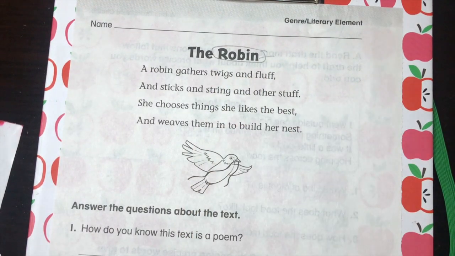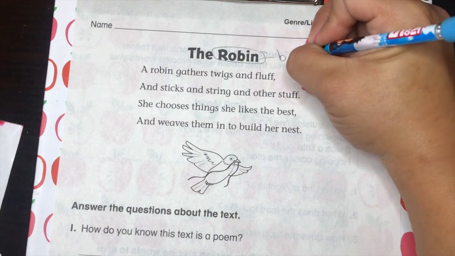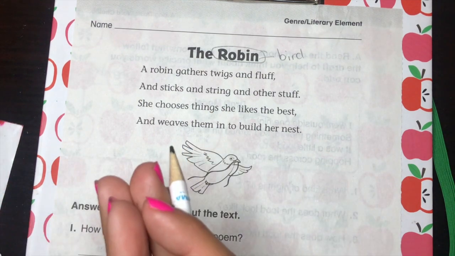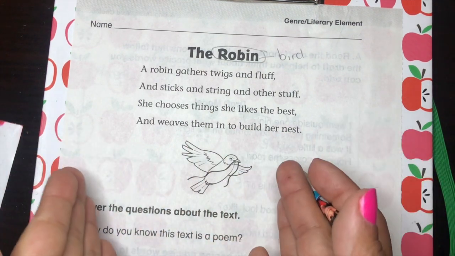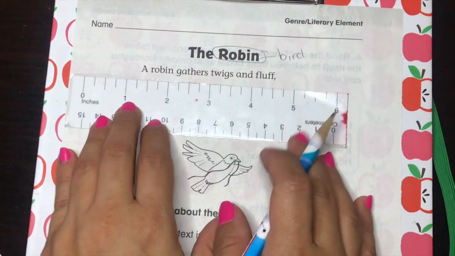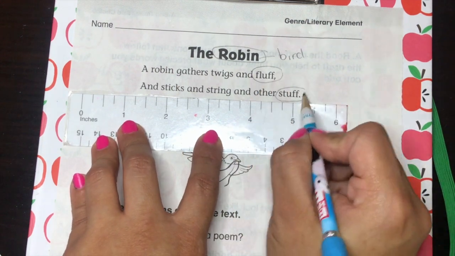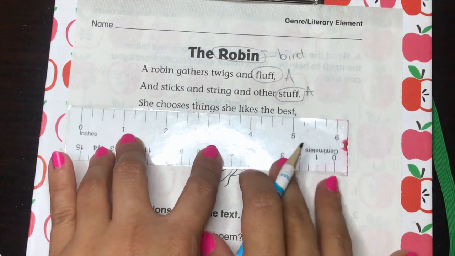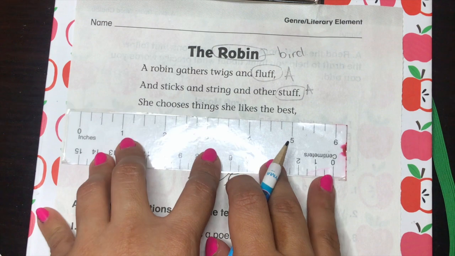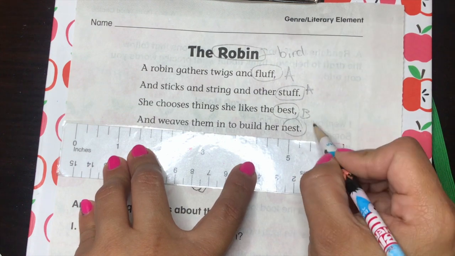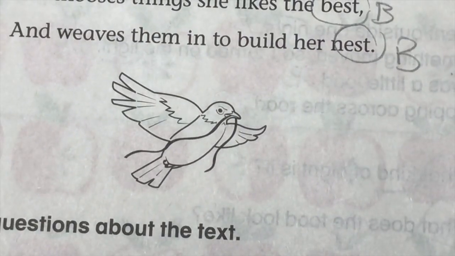So I already know a robin could be a character from Batman and Robin, or also a type of bird. So let's see what characteristics we see from our poetry anchor chart in this poem. "A robin gathers twigs and fluff and sticks and string and other stuff." Right here I already see a rhyming pattern. "She chooses things she likes the best and weaves them in to build her nest." That's our second rhyming pattern. And then we see a picture of a very serious looking robin.